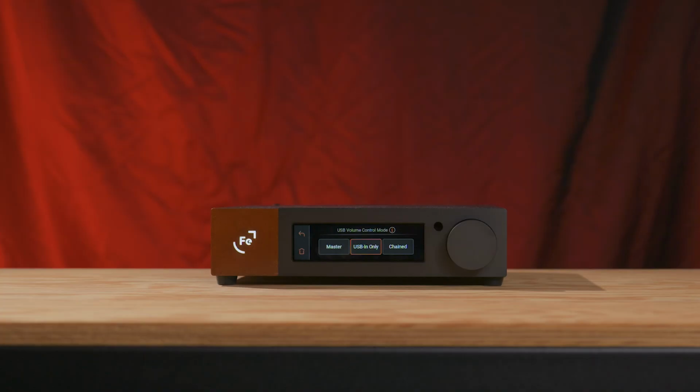USB in only. Same as master, but it works only when USB input is selected on WANDLA. Chained. Pre-regulation on USB input only. The volume from the host is added to the volume set on WANDLA to simulate the volume regulation on the host side, but the actual regulation is done on the WANDLA volume controller. It works only when USB input is selected on WANDLA. This is reminiscent of the volume control behavior from older firmware.